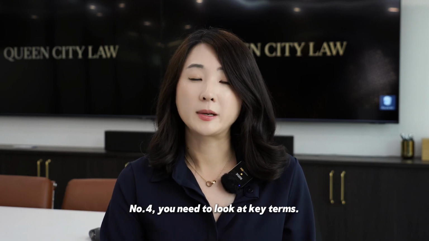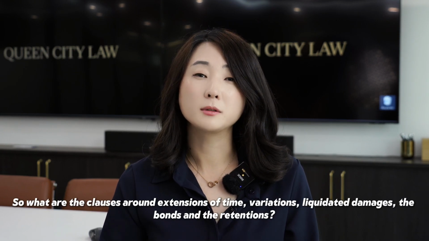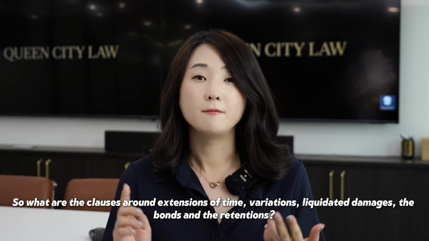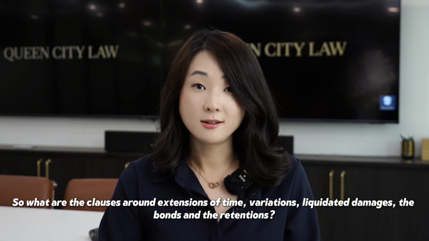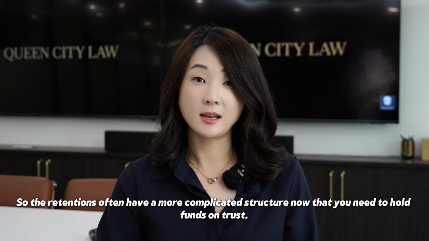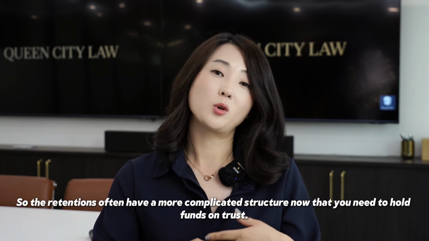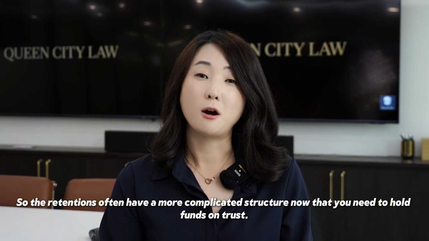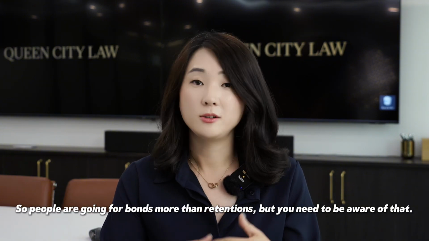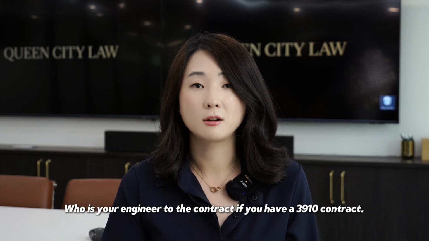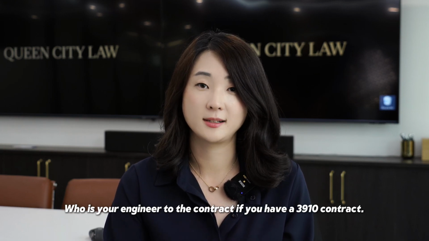Number 4, you need to look at key terms. So what are the clauses around extensions of time, variations, liquidated damages, the bonds and the retentions? The retentions often have a more complicated structure now, where you need to hold funds on trust. So people are going for bonds more than retentions, but you need to be aware of that. Who is your engineer to the contract if you have a 3910 contract?